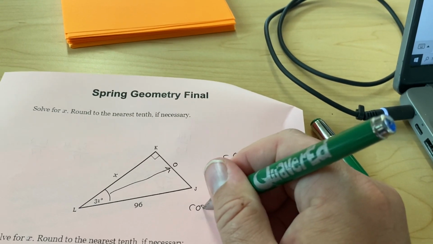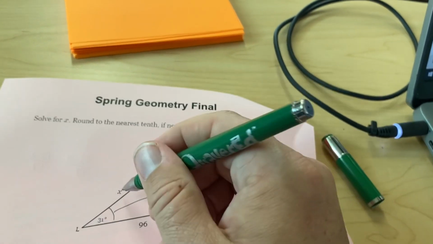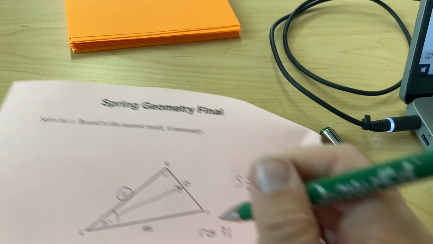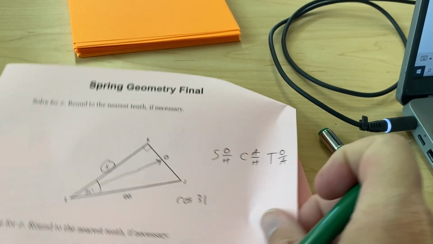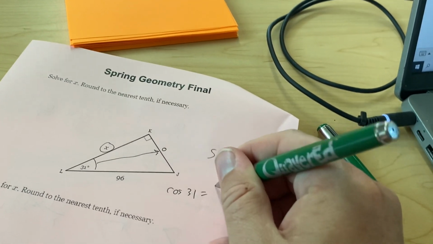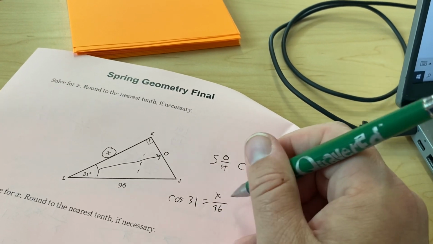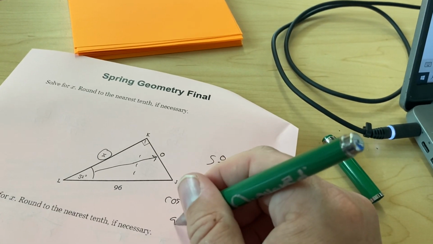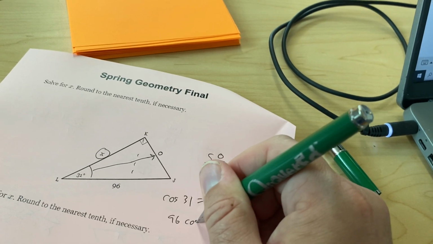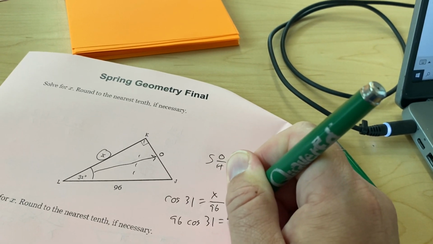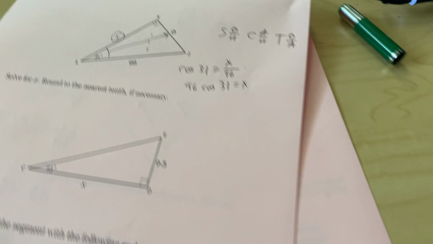So the cosine of 31 is equal to my adjacent side of X over my hypotenuse of 96. I would multiply both sides by 96. So this is going to be 96 times the cosine of 31 is going to give me that side there.